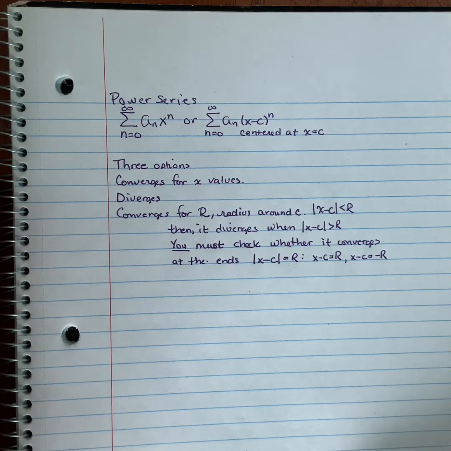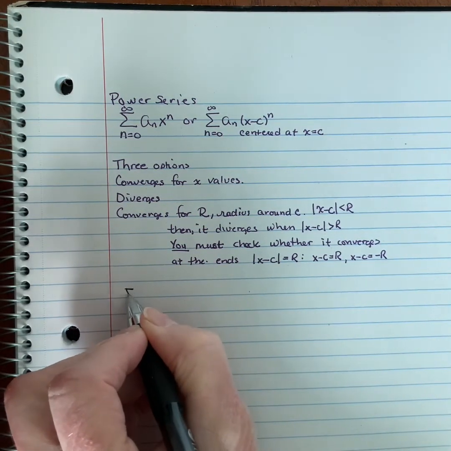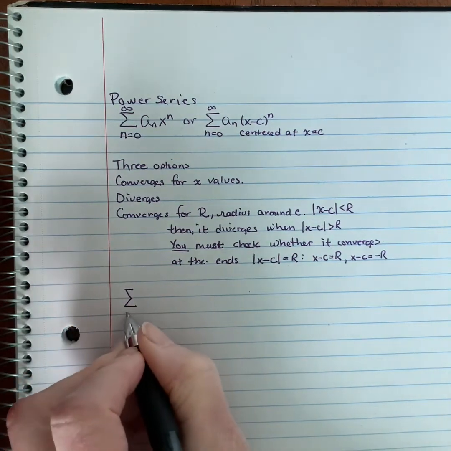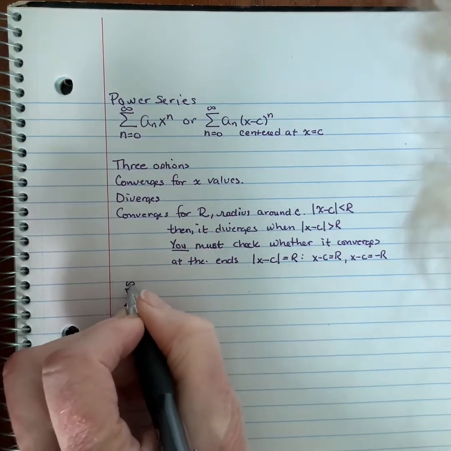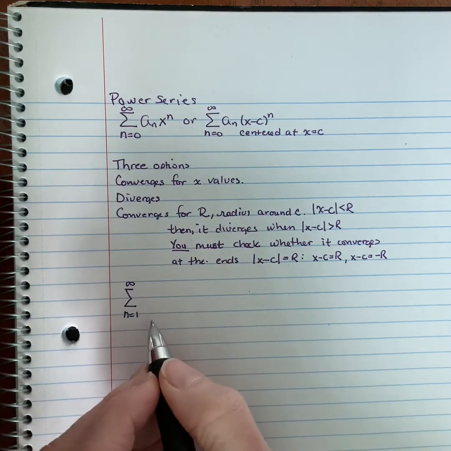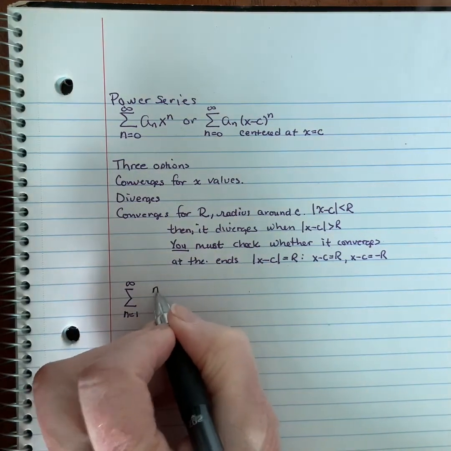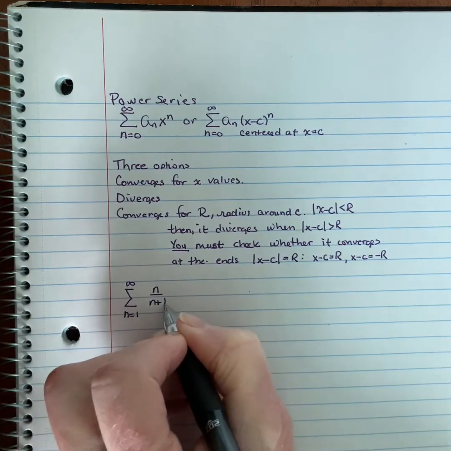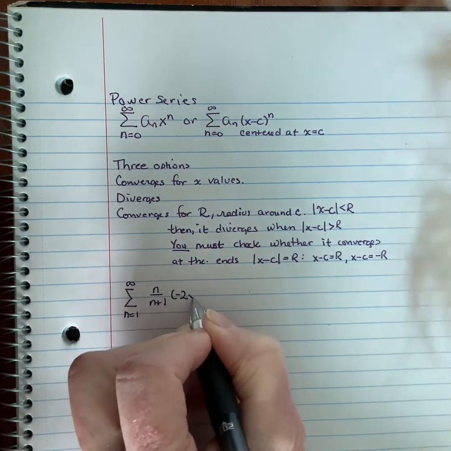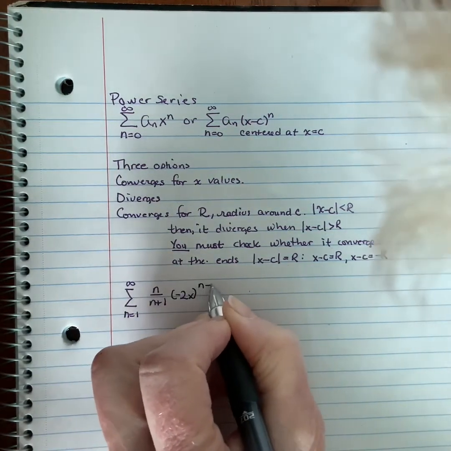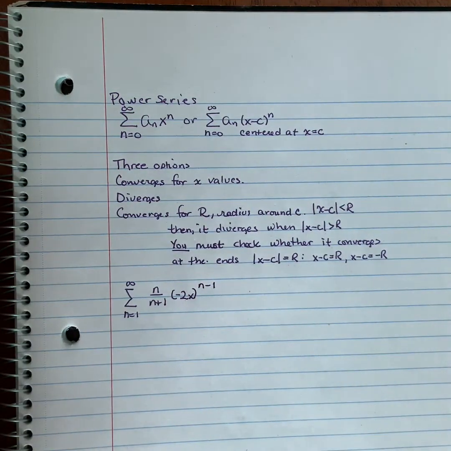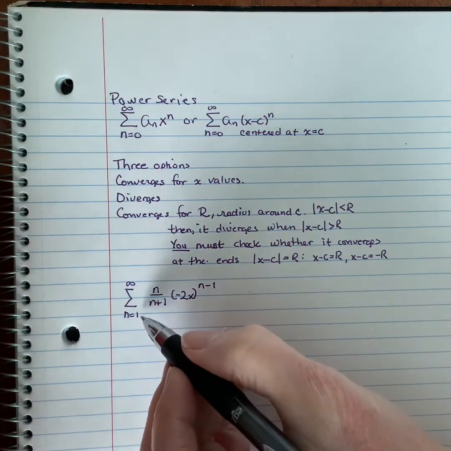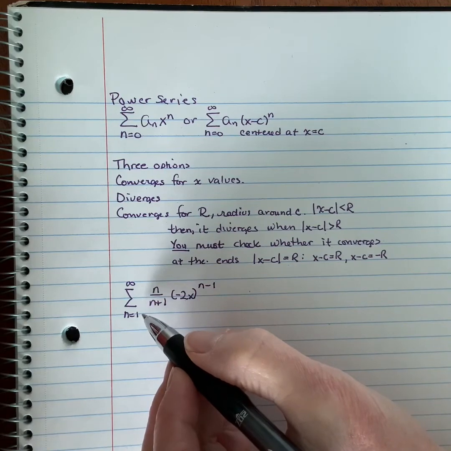Well, the next thing we're going to do is look at an example. So the example that I want to use is this one. It has n equals 1 to infinity. And again, where it starts is not that big a deal. This has n over n plus 1, and it's got minus 2x to the n minus 1. Now, you and I can change the values anytime we want. We can start it at 0 if we'd like to do that.